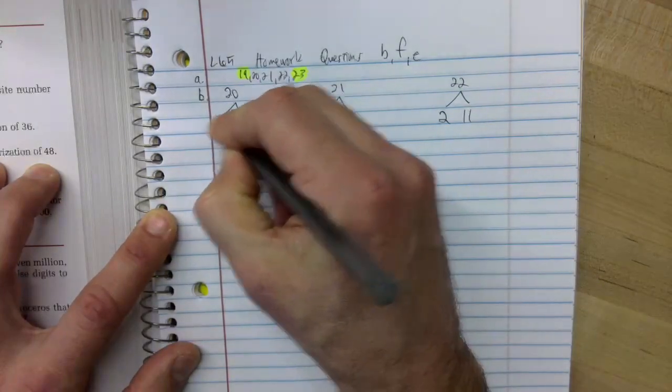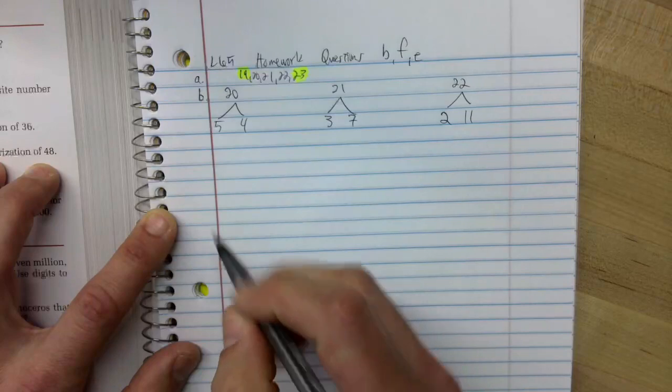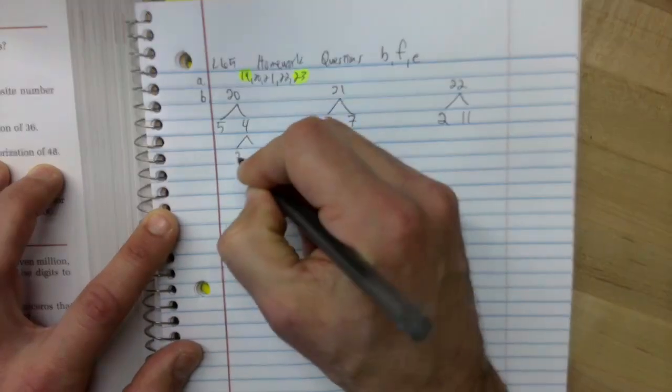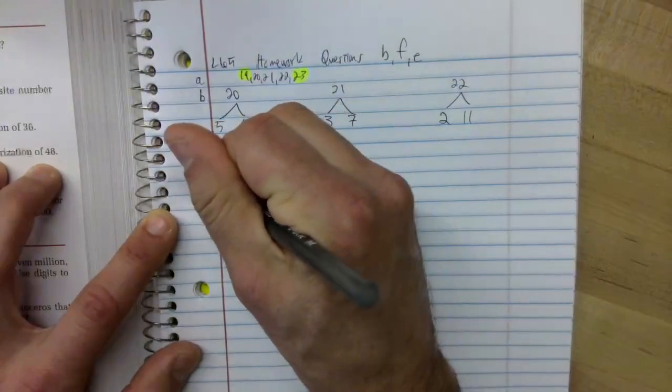4 and 5. Can I stop? No, because 4 isn't done. 2 and 2. Okay?